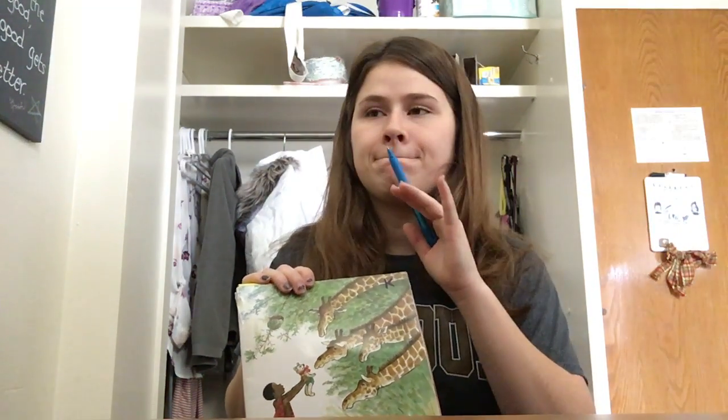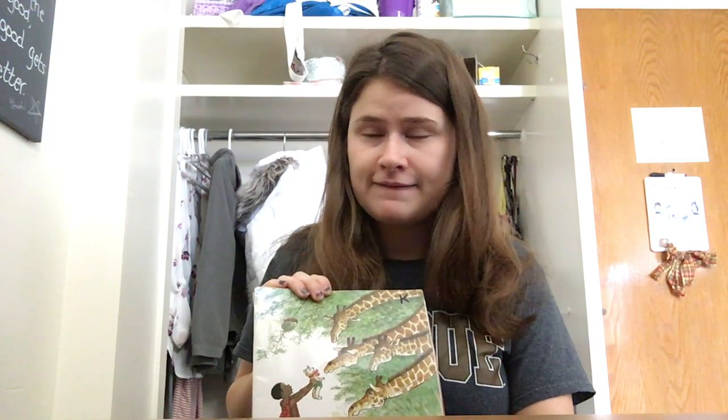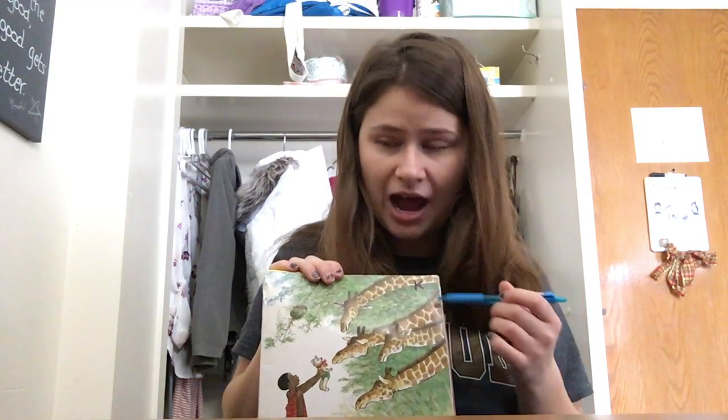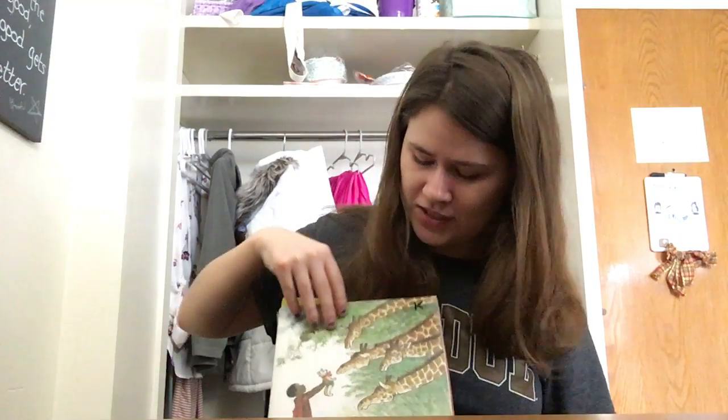So first off, reading this book, where does this book take place? Who can tell me? James. Africa, right, it takes place in Africa. And who's this? Who knows who this is? His name is Mato, and he is the main character. And what else do we see? We see giraffes. And last time, Kimberly told us about how she's seen giraffes in the zoo. Has anyone ever seen giraffes in Africa? Has anyone ever been to Africa? No? That's okay, me either. Let's go ahead and start reading.